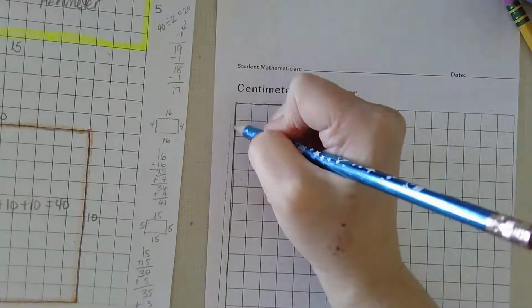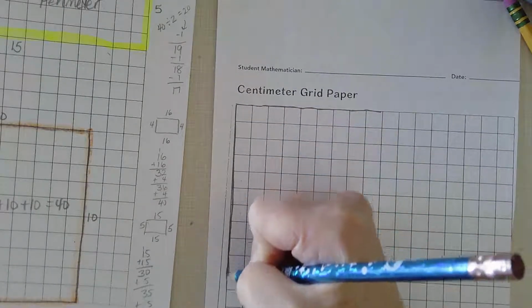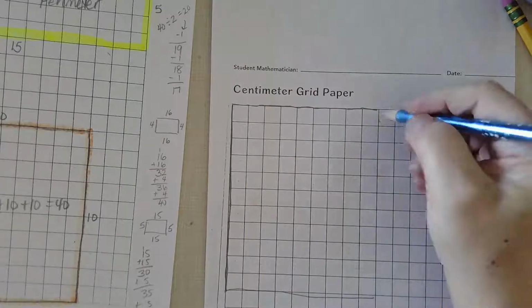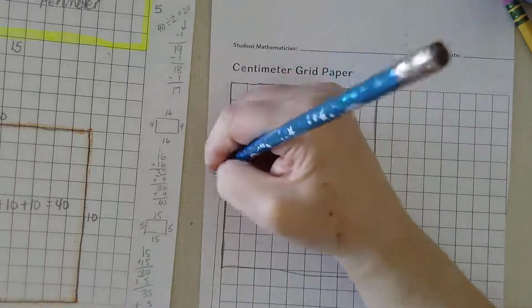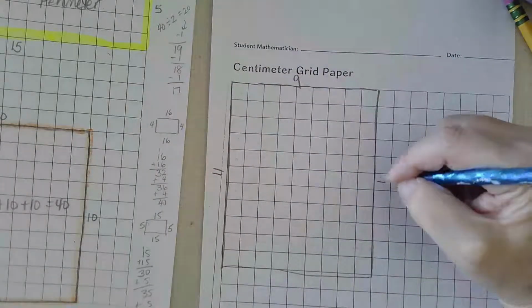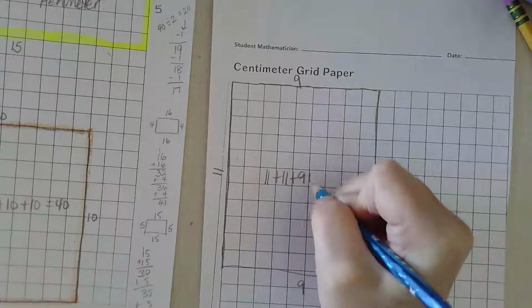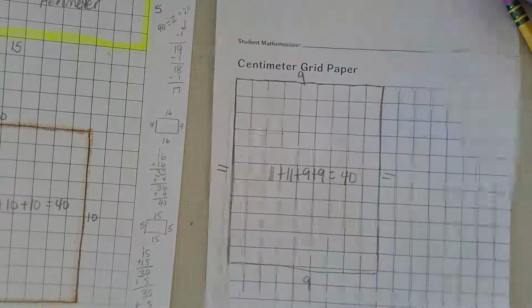And again, that was 1, 2, 3, 4, 5, 6, 7, 8, 9, 10, 11, and then 9 across. So we had 11 and 9. Okay, so we had 11, 9, 11, 9. 11 plus 11 plus 9 plus 9 should be equal to 40.